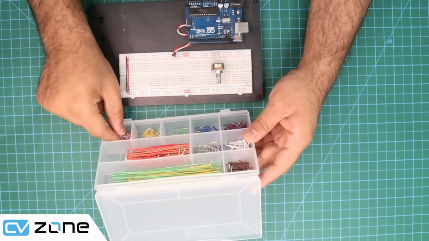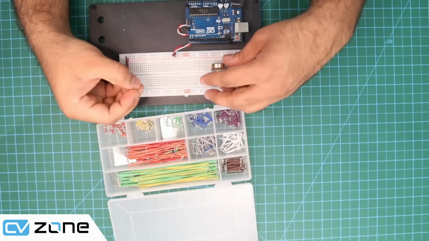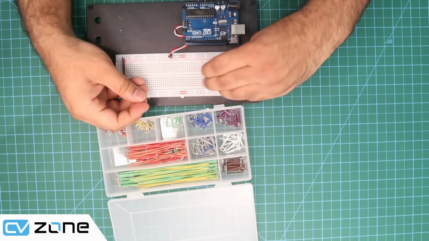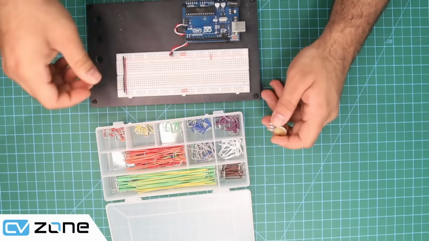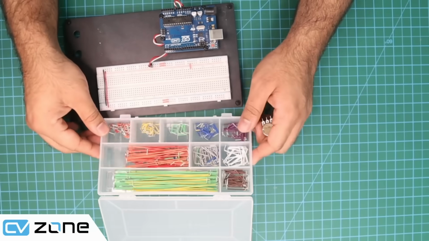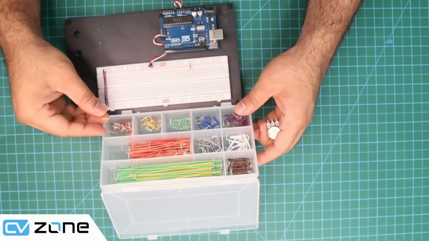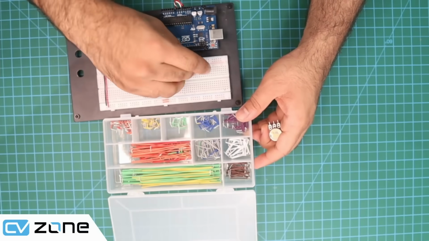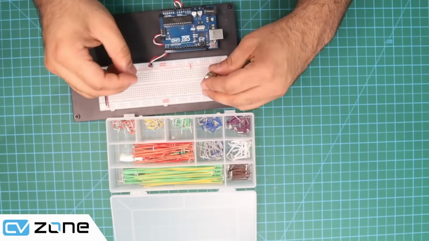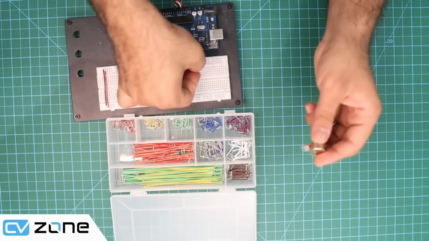So we will grab maybe this red one. The red one is attached and the yellow one is a little bit bigger, I believe. And we are going to attach it to the negative. So the negative will be 1, 2, 3, 4 here.